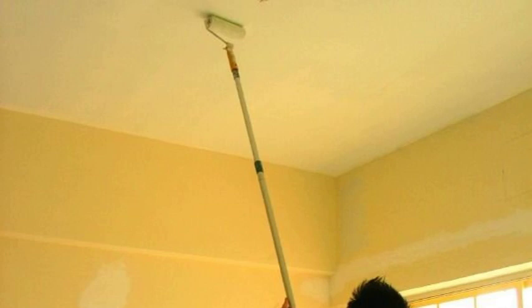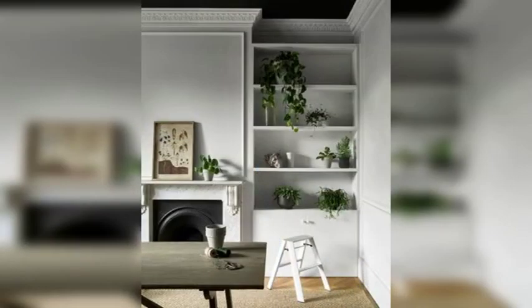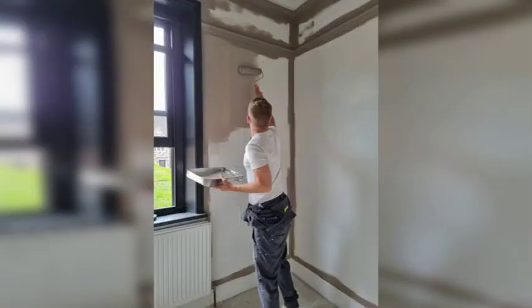2. Not using painter's tape. Painter's tape is essential for protecting your walls and trim from paint splatters. If you don't use painter's tape, you'll have a lot of cleanup to do. 3. Not using a drop cloth. A drop cloth is essential for protecting your floors from paint splatters. If you don't use a drop cloth, you'll have a lot of cleanup to do. 4. Not using a paint tray liner. A paint tray liner is essential for keeping your paint tray clean. If you don't use a paint tray liner, you'll have a lot of cleanup to do.